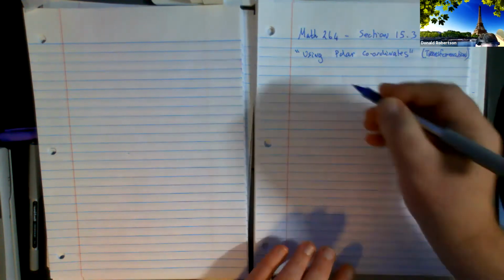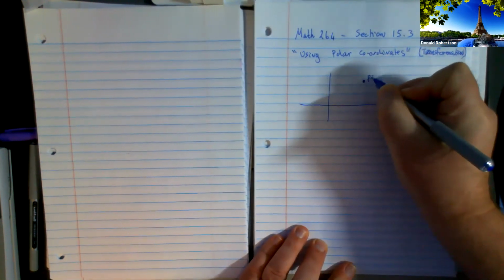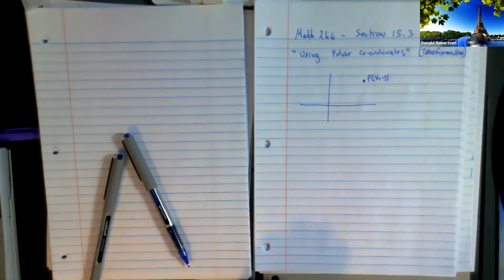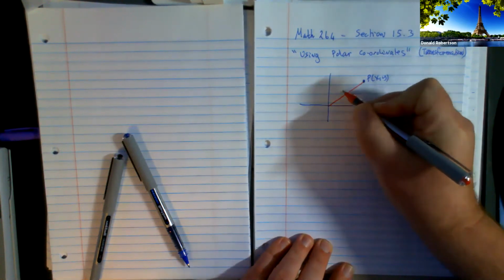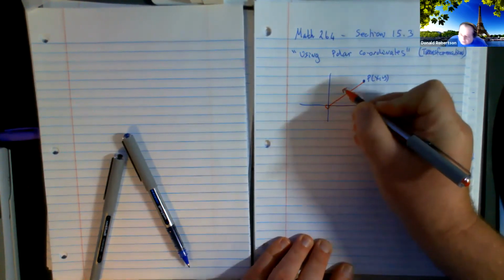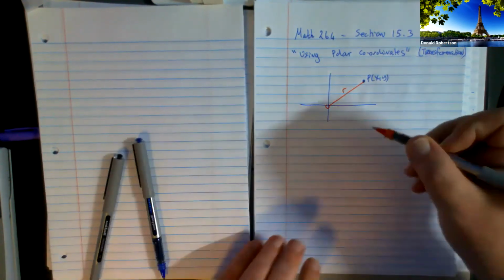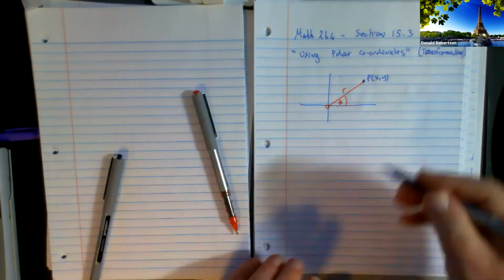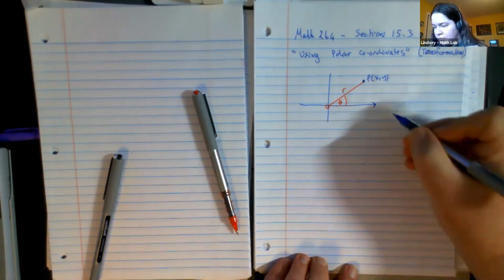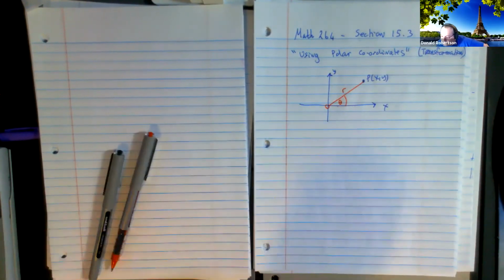If I wanted that point there, whose coordinates were x, y, in polar you would tell me the distance from the origin, called r, and the angle from the x-axis, and you'd call that theta. Does that ring some bells, polar?